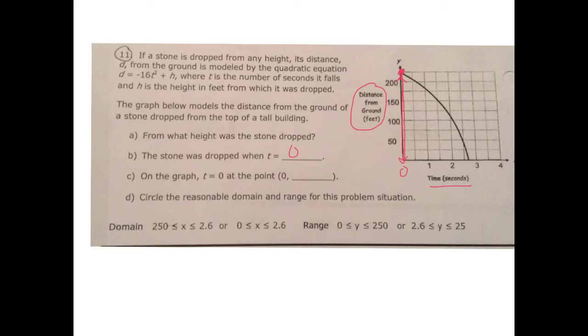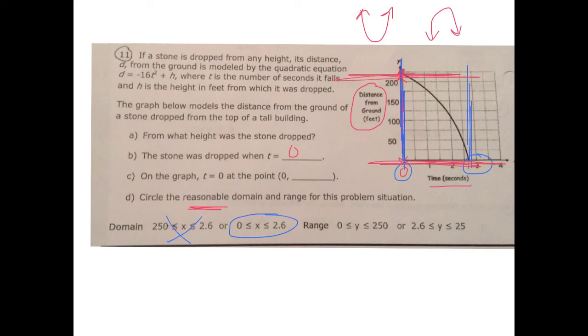Circle the reasonable domain and range for this problem situation. We told you that domain is all real numbers for quadratics, but that's for just your standard algebraic quadratics like this. But once we get into a real world problem, you bring in this idea of reasonable domain. And so the reasonable domain is what x's show up on here. So we go left to right. So 0 to somewhere close to 3. So not that one because it doesn't go to 250. 0 to 2.6. Range, bottom of the graph to the top of the graph.